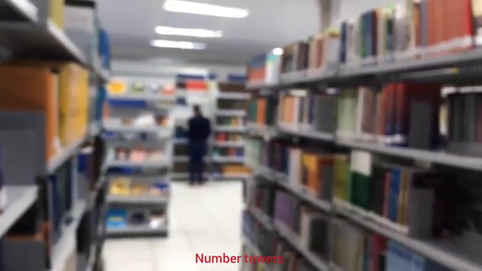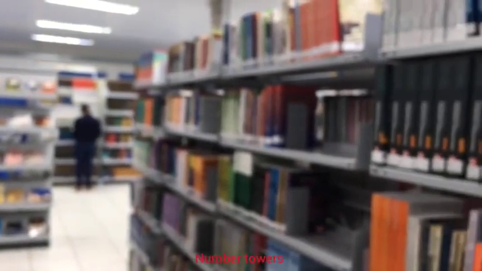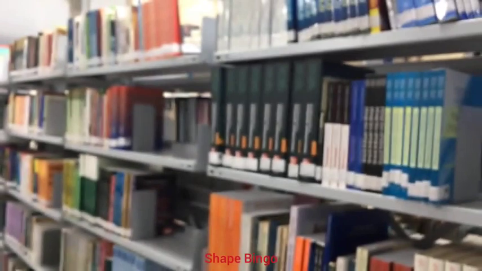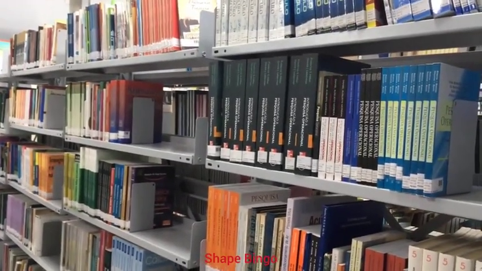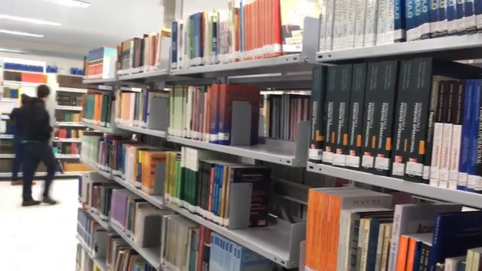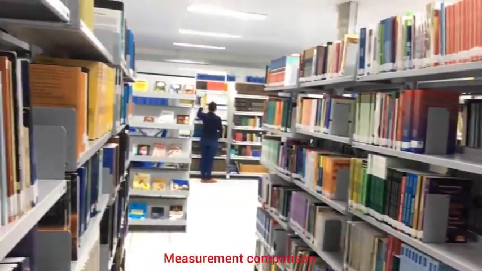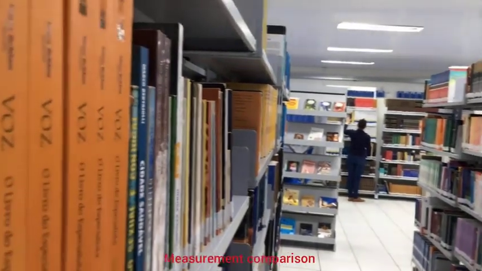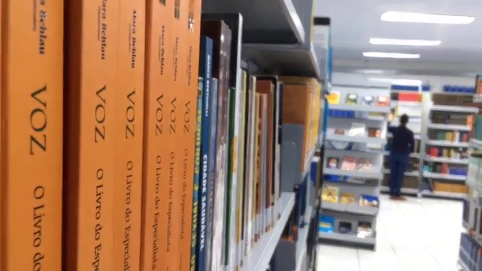Number towers. Use building blocks or cups. Students can stack them to create towers with the correct number of blocks corresponding to numerals. Shape bingo. Similar to number bingo, but with shapes. Students match shapes called out to those on their bingo cards. Measurement comparison. Provide items of different lengths, like ribbons or strings. Have students order them from shortest to longest.